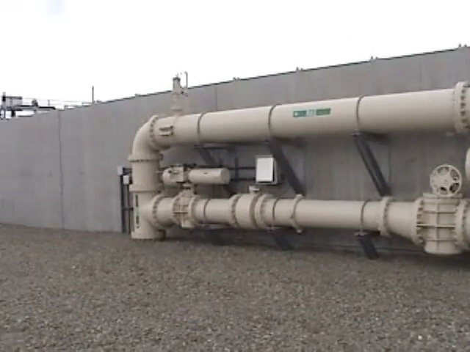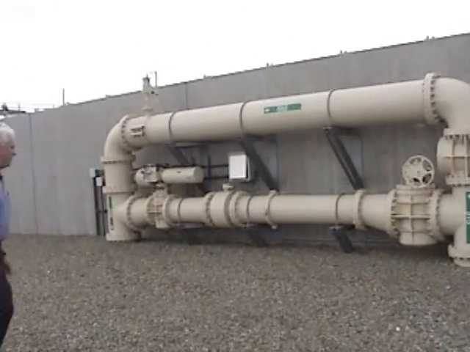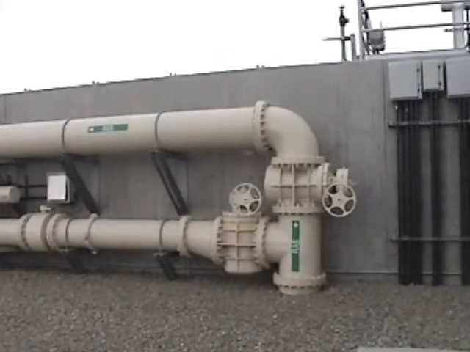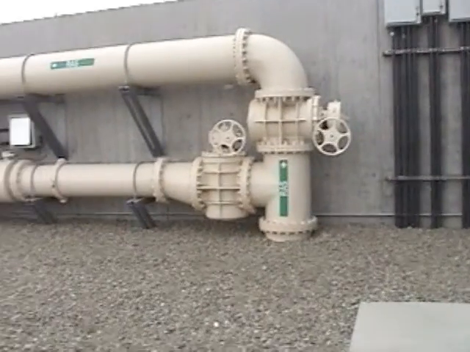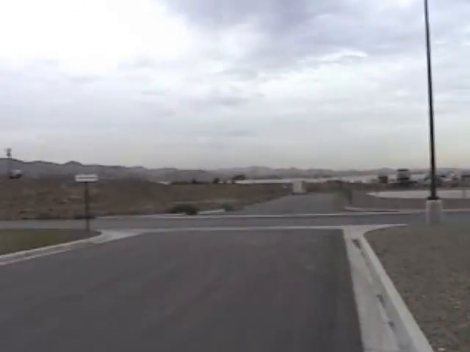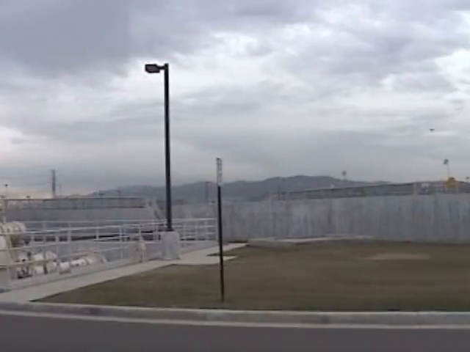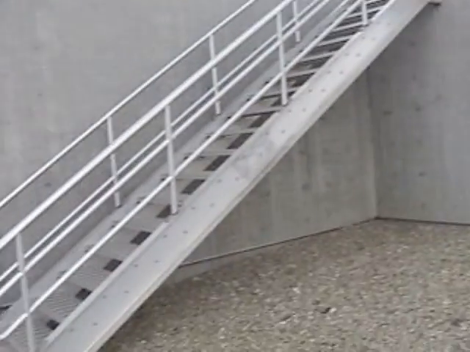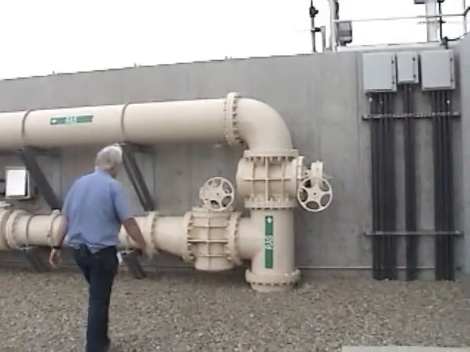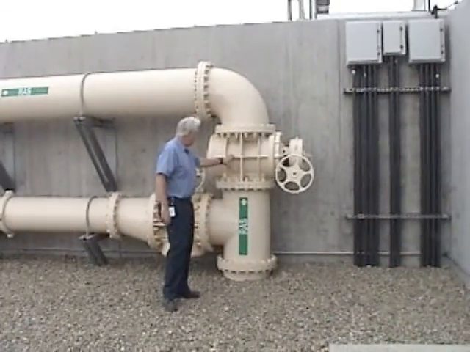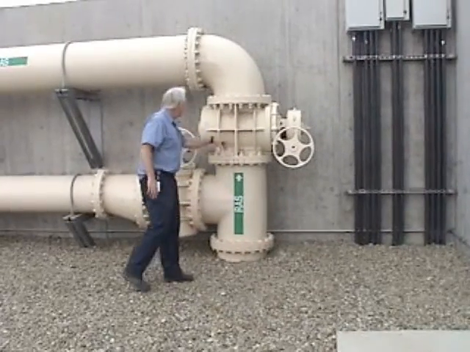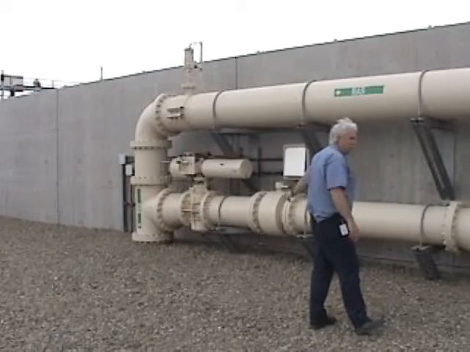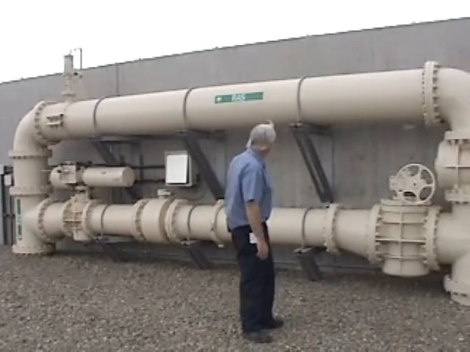What we're looking at right here, this network of piping, is for the RAS pumps, and as the mixed liquor flows out of trains 3 and 4 to the secondary clarifiers, we use RAS pumps to pump it back into the aeration basin, and we do that through these pumps. The discharge of the RAS comes up through here. You can see from this arrow right here, and then across the top, and then back down, and that takes it off to, this is train 4.